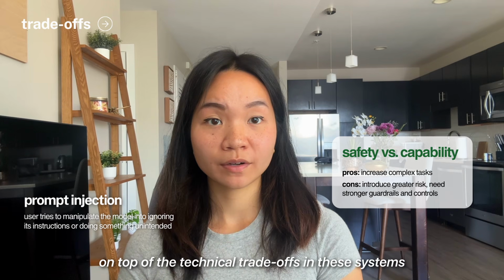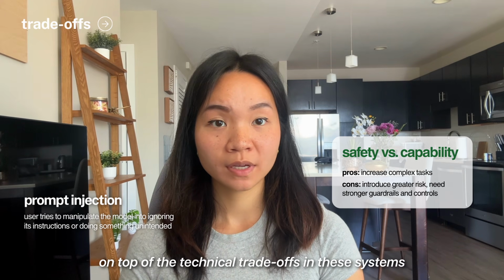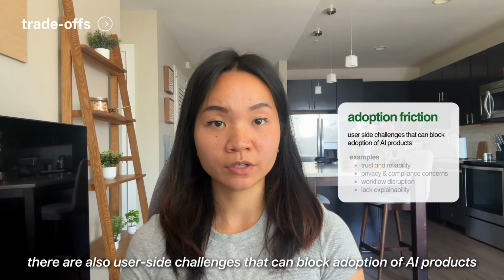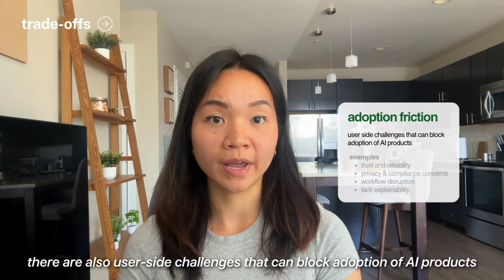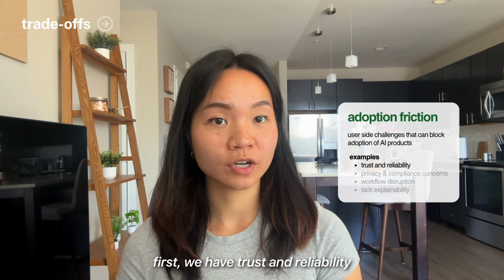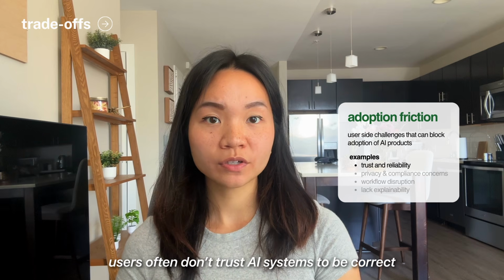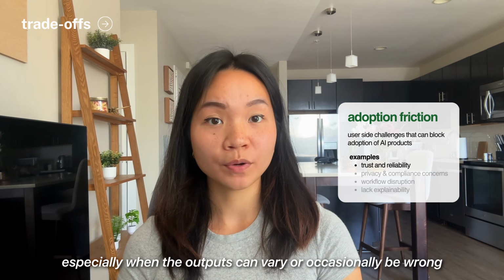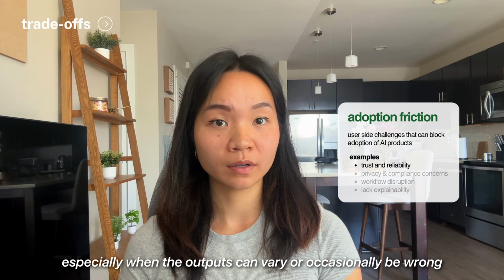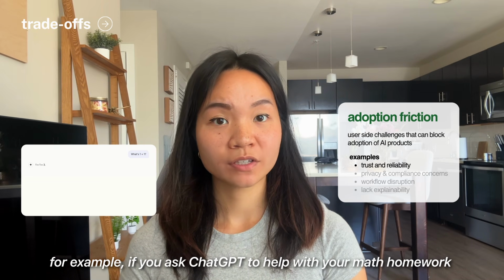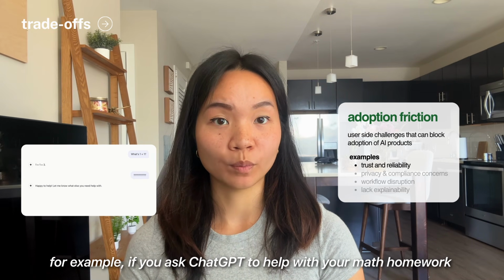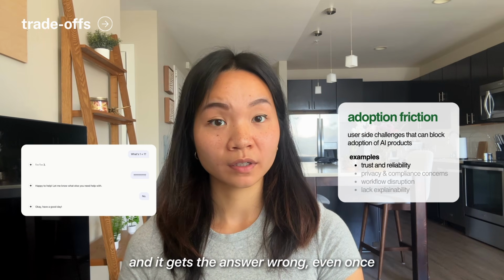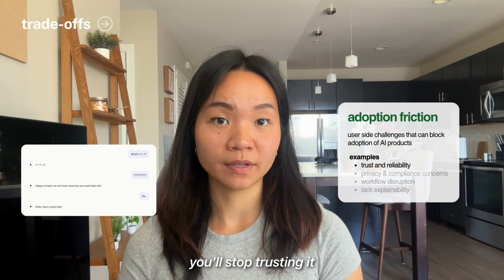On top of the technical trade-offs in these systems, there are also user-side challenges that can block adoption of AI products. First, we have trust and reliability. Users often don't trust AI systems to be correct, especially when the outputs can vary or occasionally be wrong. For example, if you ask ChatGPT to help you with your math homework and it gets the answer wrong, even once, you'll stop trusting it.